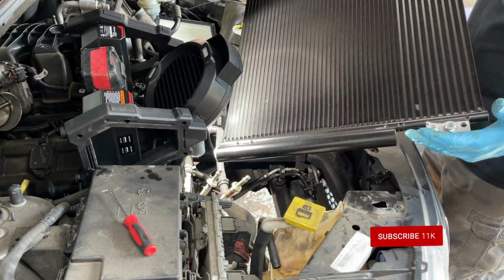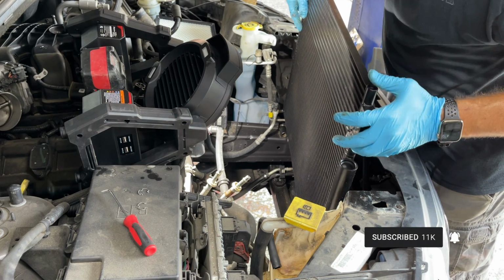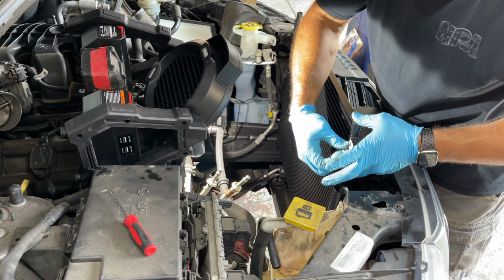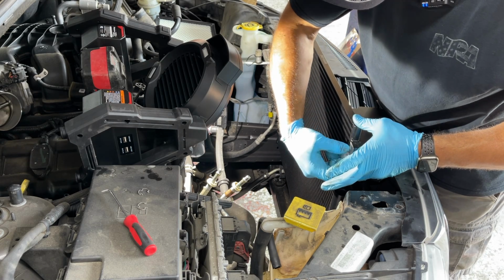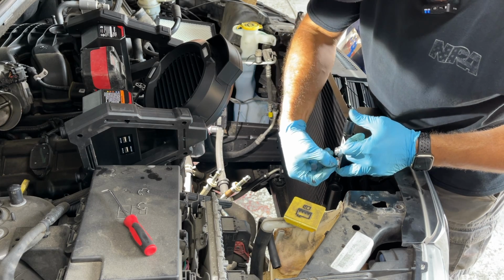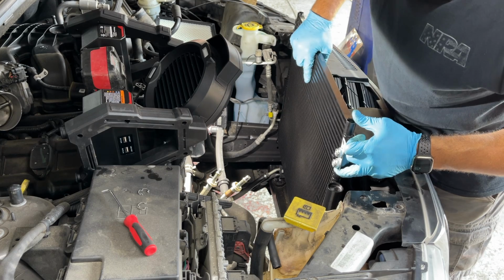Okay guys, so we got the new condenser right here. Just gonna go back, everything in reverse order. We have the two caps here. You can pull these out. And you have the new C-clips, comes pre-installed.